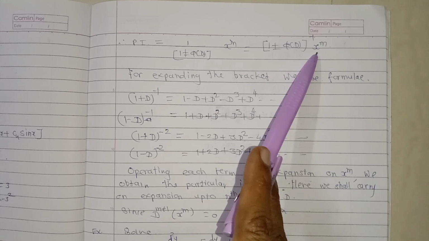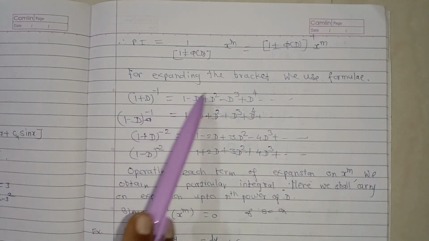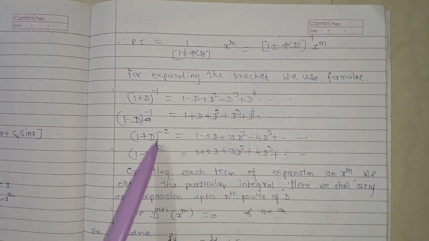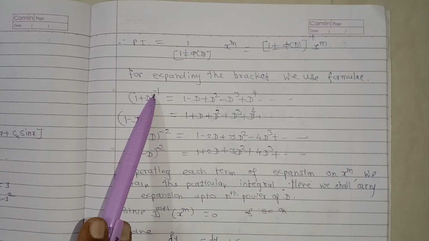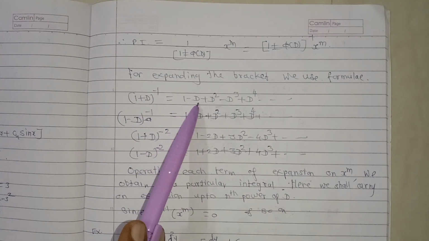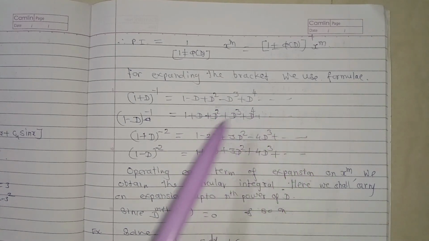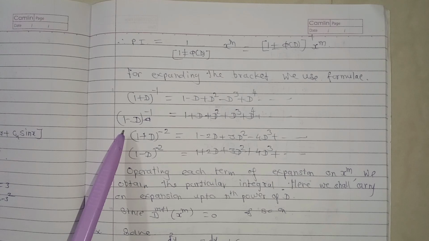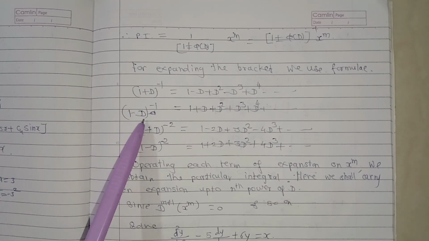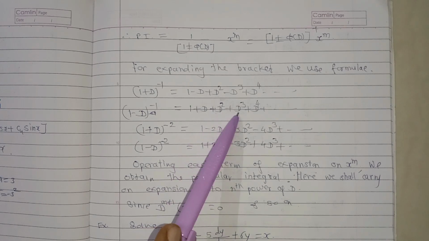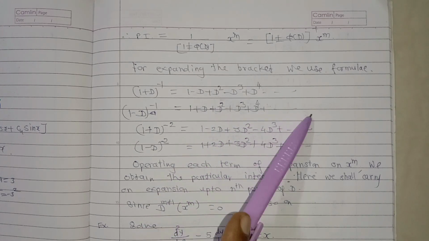For expanding the bracket, we use the formula (1 plus D) raised to minus 1 equal to 1 minus D plus D square minus D cube plus D raised to 4 and so on. And the second formula is (1 minus D) raised to minus 1 equal to 1 plus D plus D square plus D cube plus D raised to 4 and so on.